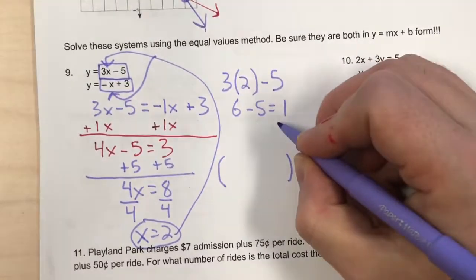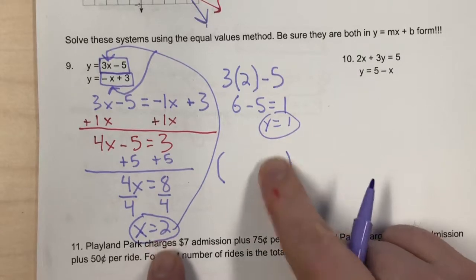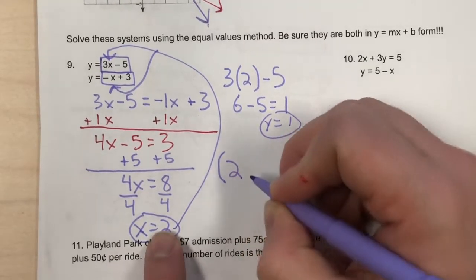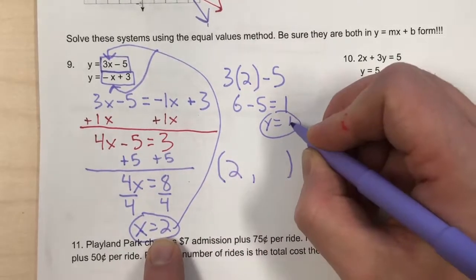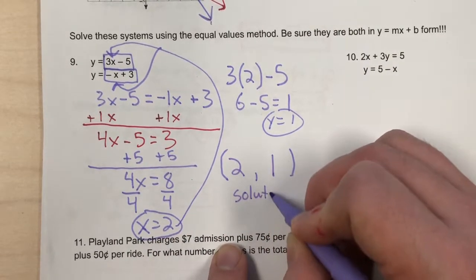All right, so then I write this as an ordered pair. And so we know that y equals 1, right? And we know that x equals 2. So then I just put it in my ordered pair. 2 goes here, comma, 1 goes here for my y, and that's my solution to my system.